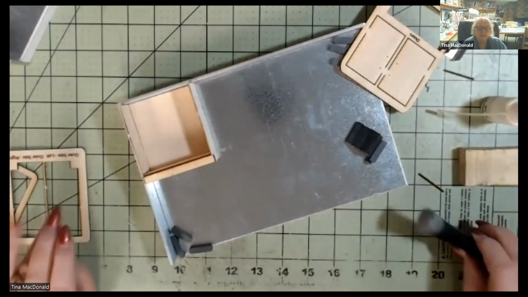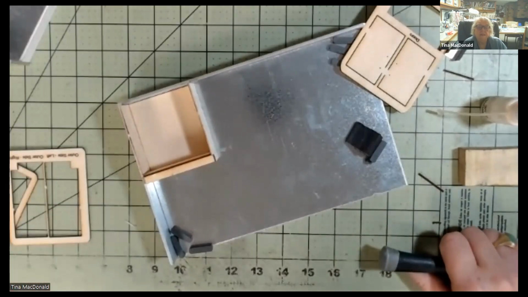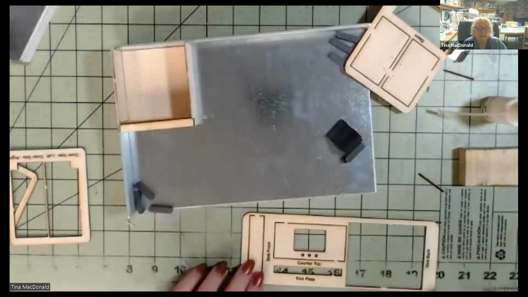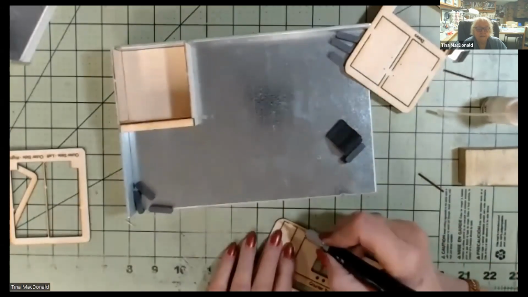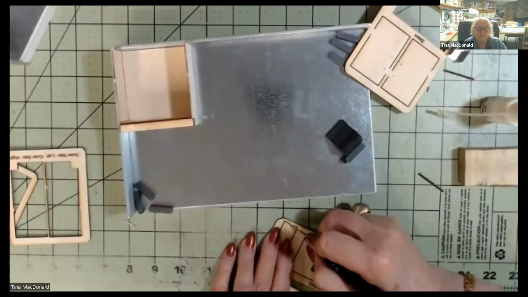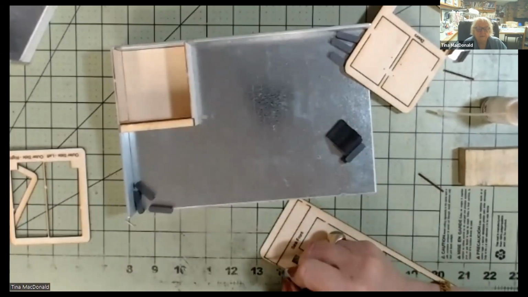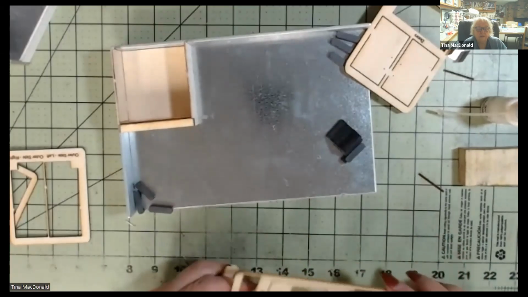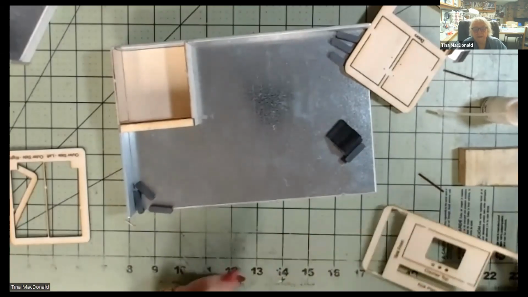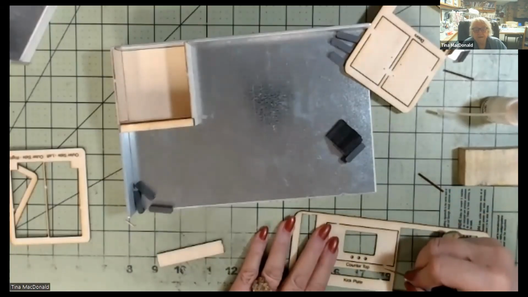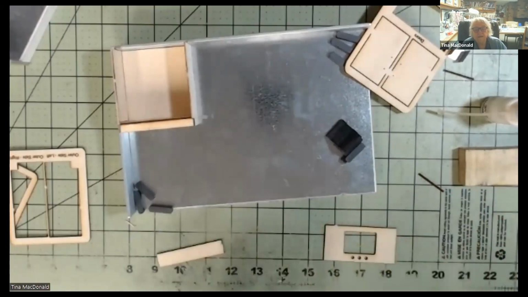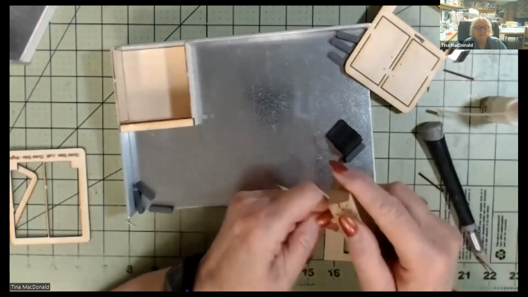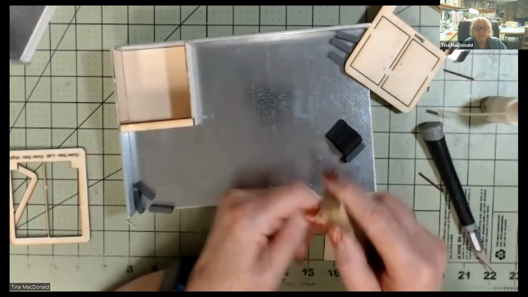Okay, now next thing we need is from this piece, and it's the sink front. I'm going to cut the countertop out at the same time, and then I can get rid of the excess material. Okay, again, sand your edges.